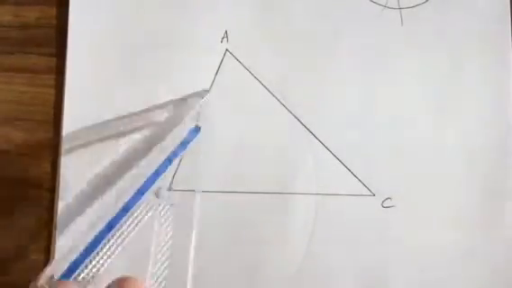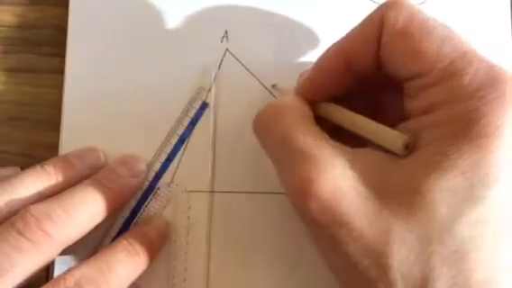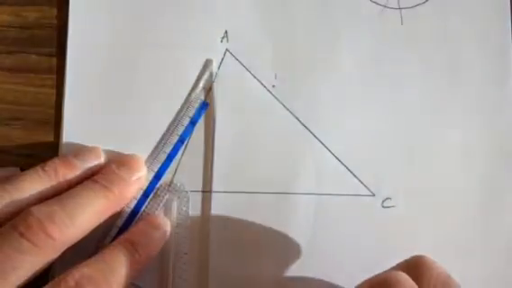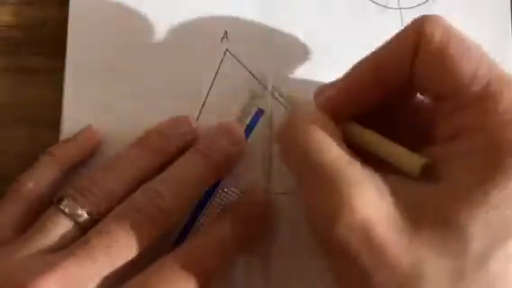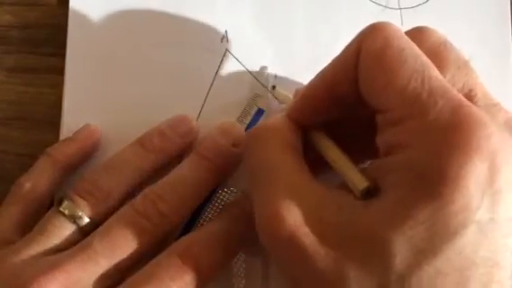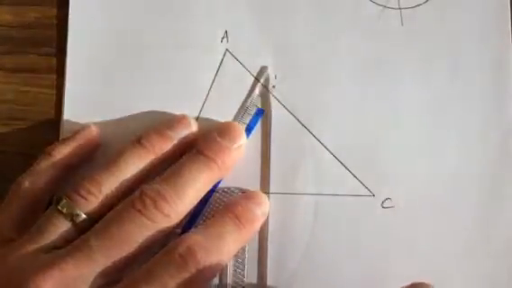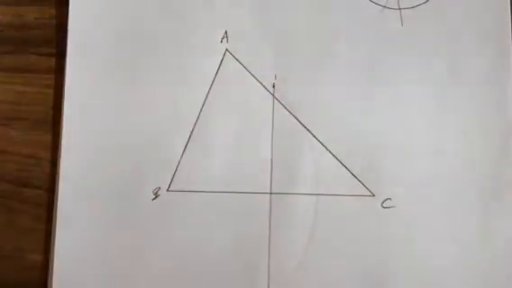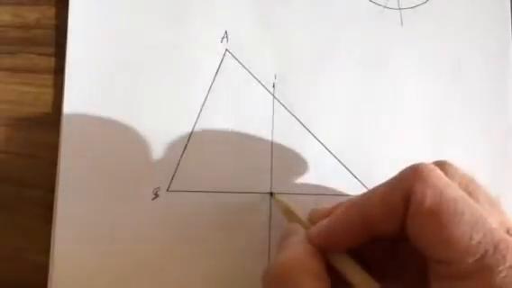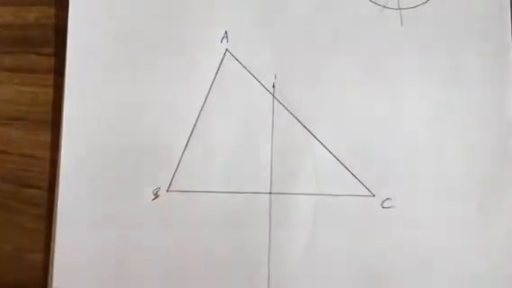What we now do is we connect position 1 up here to position 2 down here. We connect it with a straight line. Like so. And that there is the perpendicular bisector of B to C.